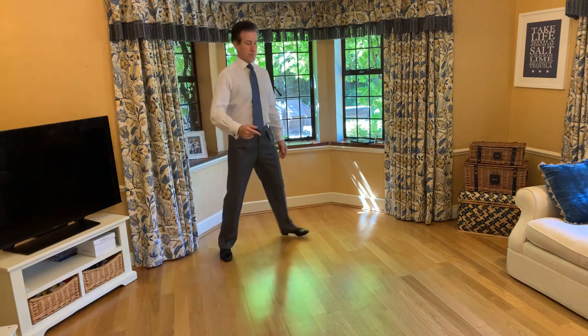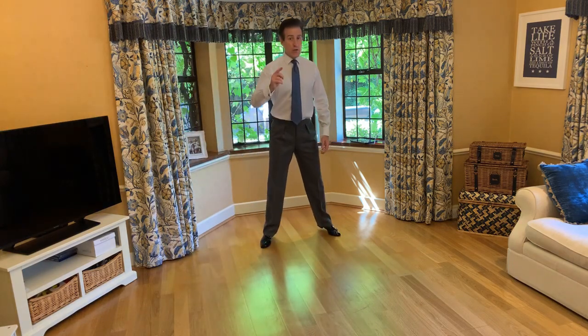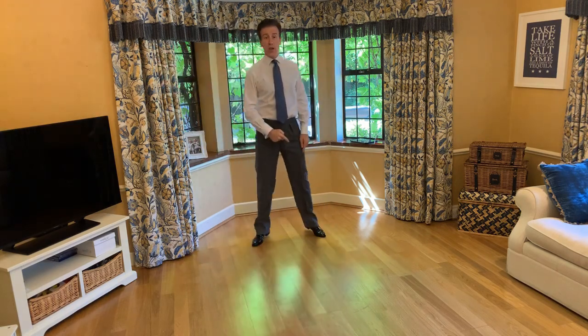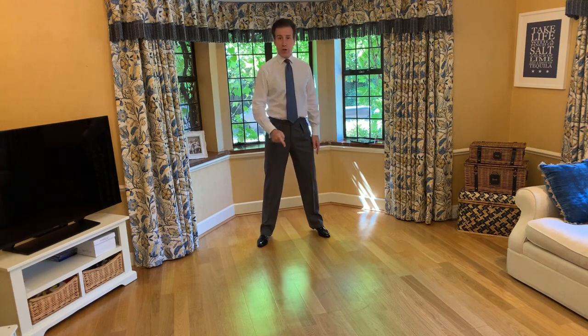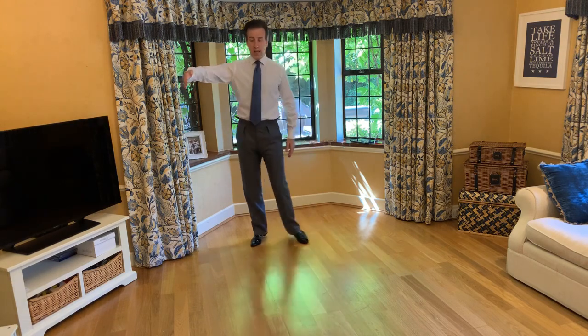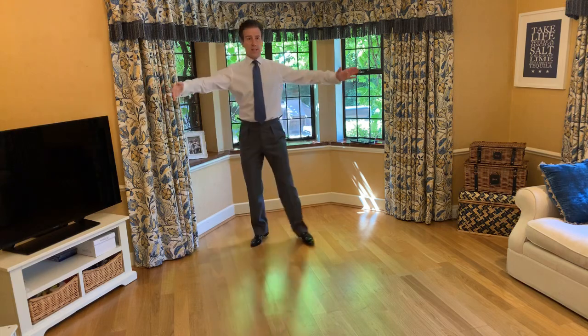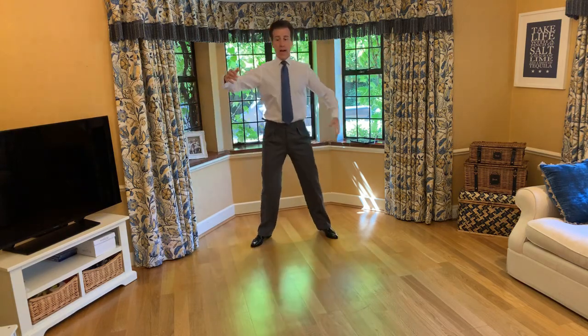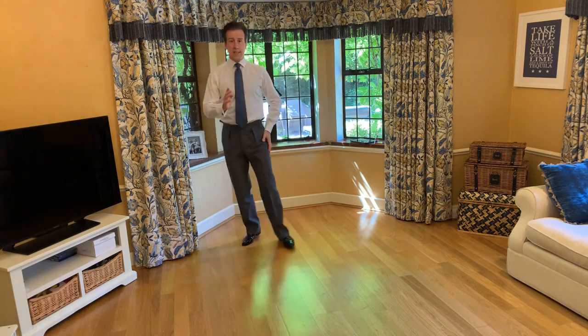Now, I now do the hover cross part of it. The hover bit is the fact that I'm hovering like this on my toes. And the cross part is that I place my left foot across my right foot like this. But I haven't turned. You see that? So I go like that, and I go here and out. So I go step, replace, side.